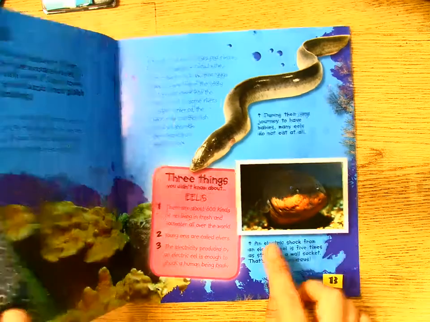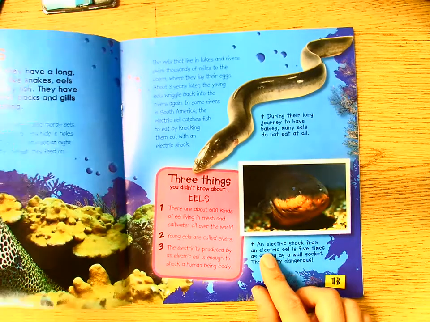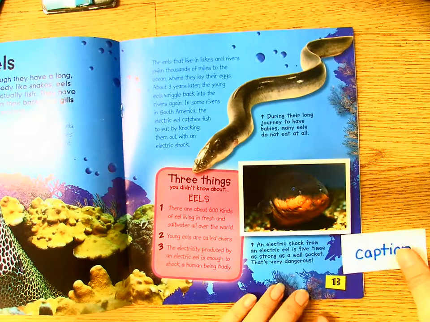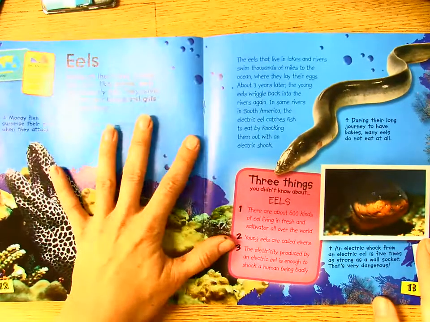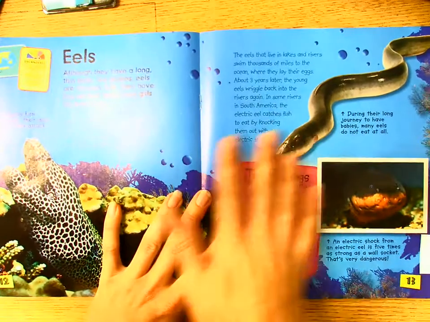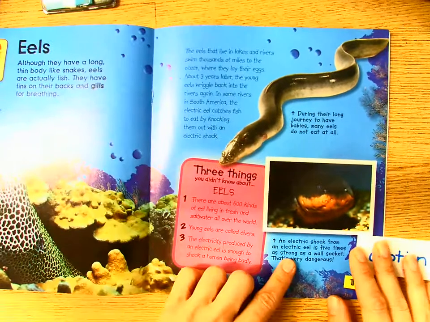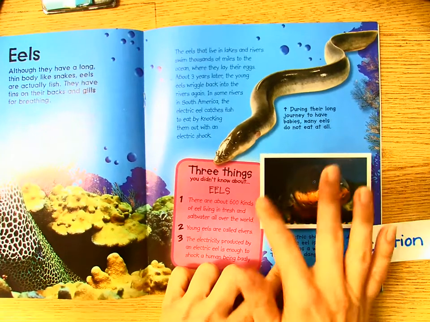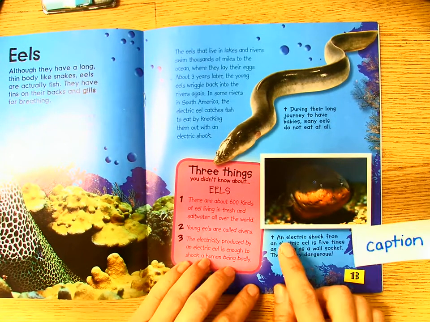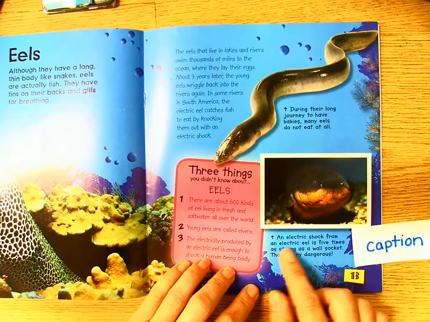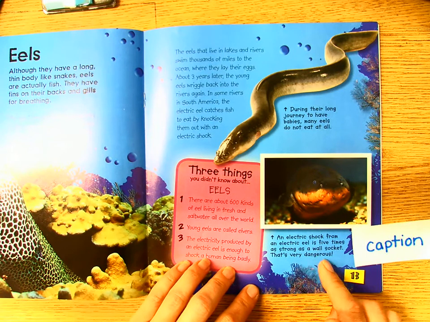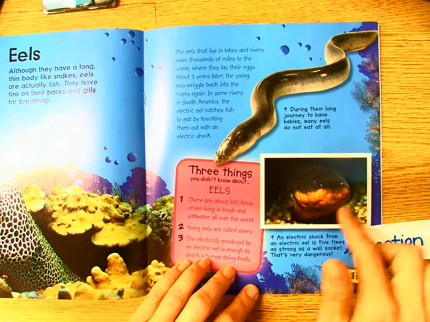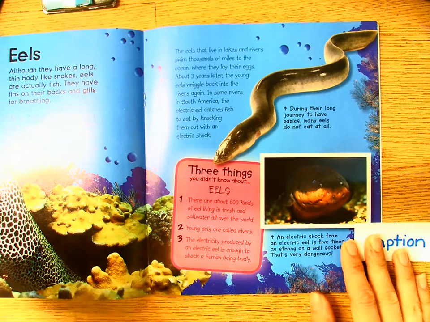Well, you can use the caption. The caption is a description of what the picture is to help you understand. So if you didn't want to read all these words or couldn't read all these words, then you could at least try to sound out the caption. The caption will help you understand what picture you're looking at. So this says, an electric shock from an electric eel is 5 times as strong as a wall socket. That's very dangerous. So I can gather from reading the caption that this is an electric eel.